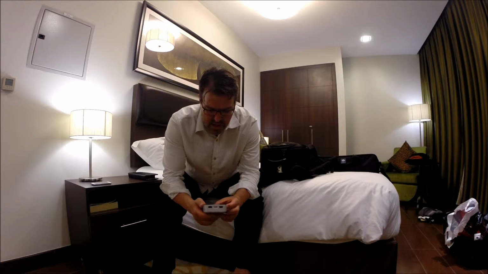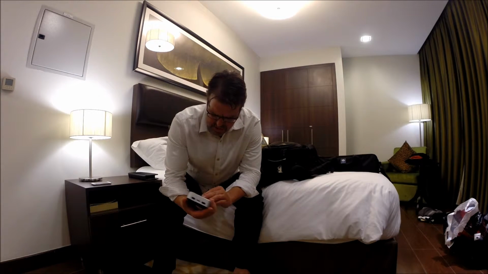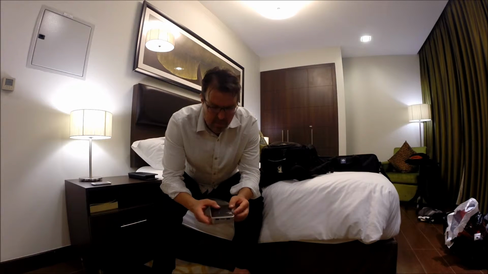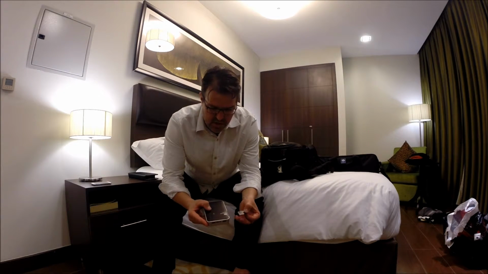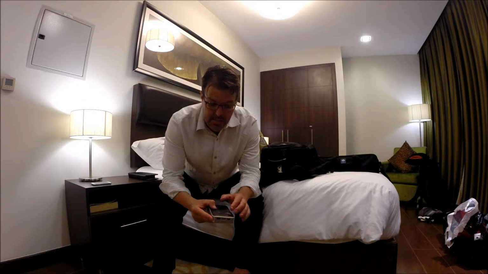This is a Western Digital hard drive. I don't know, I think it's 1 or 2 terabytes. The good part is you have a slot where you can put the memory card in, and as soon as you put that in, it's going to back up whatever's on there.